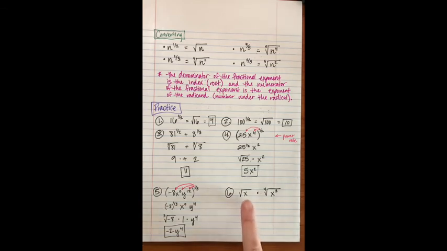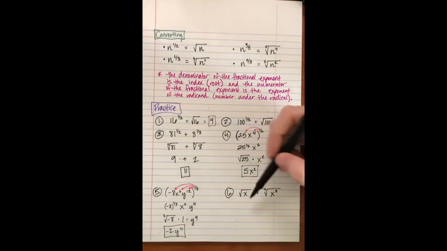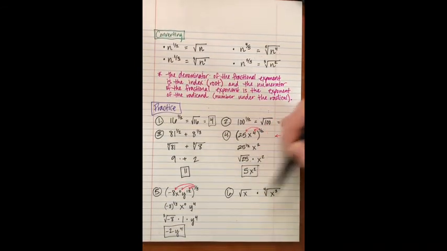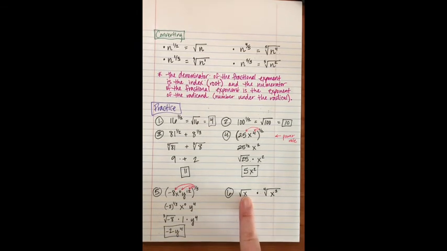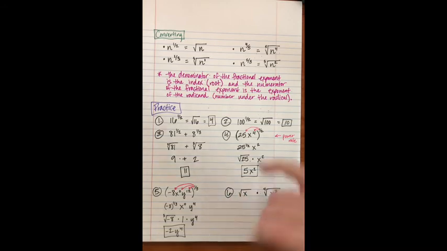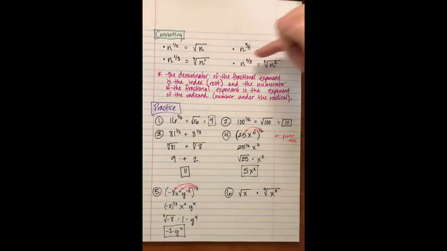Whoa, what's happening here? Now you might be looking at this going, what am I doing here? Do I multiply the x and the x and make it x to the 4th? Well, no, you can't actually multiply the radicands because they don't have the same root. Is there anything else we can do? Well, maybe we change it from radical form to exponential form. So it'd be like what we did here, but the opposite way.